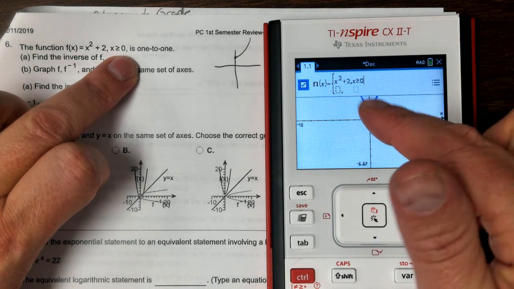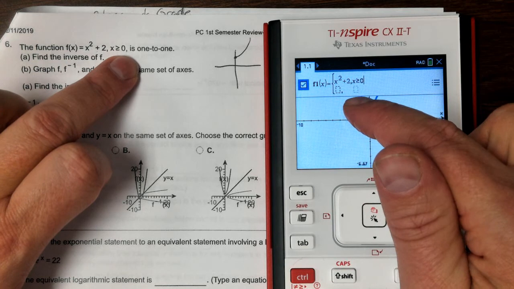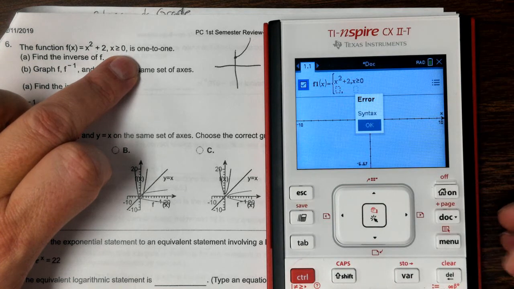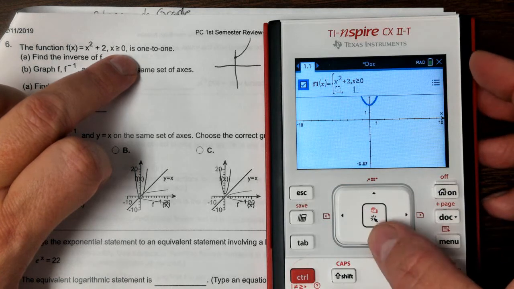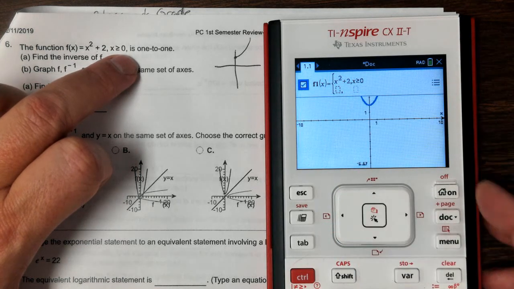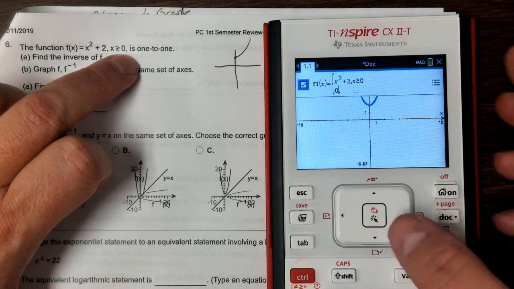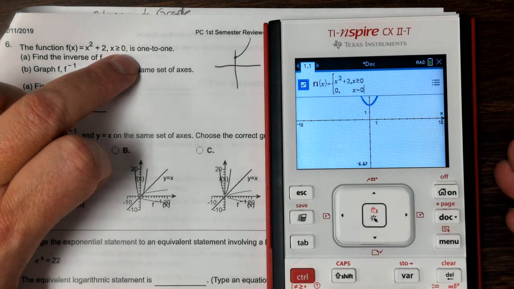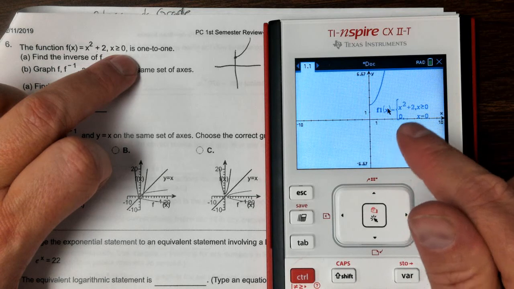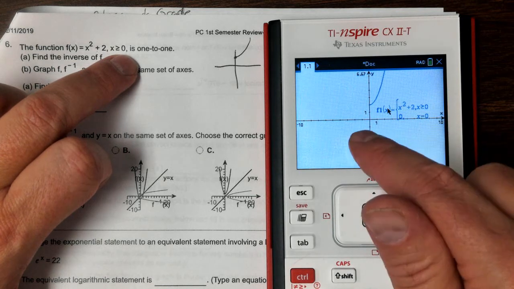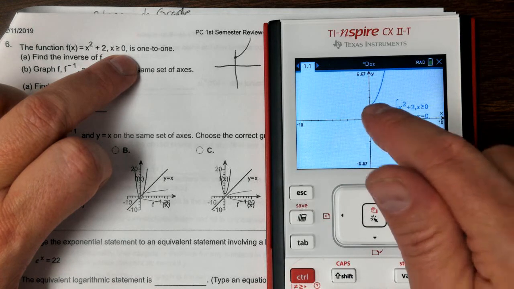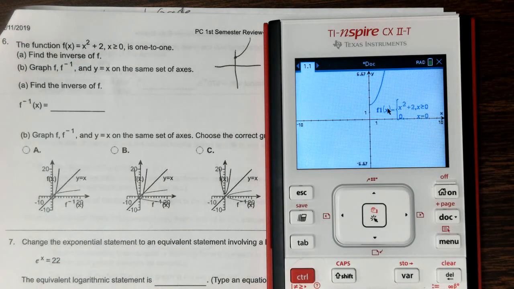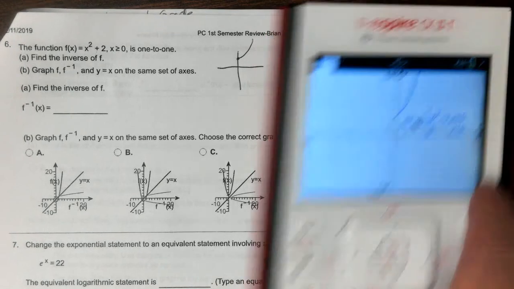Now if I push enter, it may not like that I'm trying to get 2 parts, but that's how it would look. Yeah, it says syntax error. Let me just put something random for this. Okay, so if you ignore the bottom line, which would just be the ordered pair 0, 0, the x squared plus 2 looks like that, which is what we did. Again, the easy way is just cover it up with your hand and don't use piecewise. Right? Okay, so we know about that.